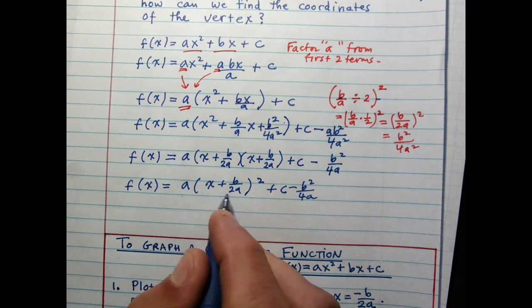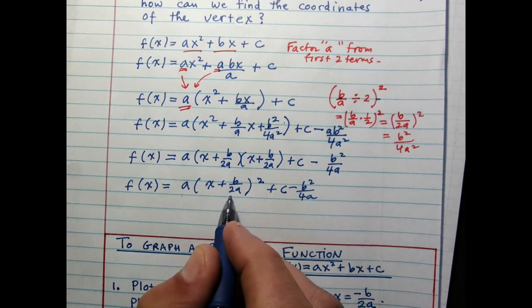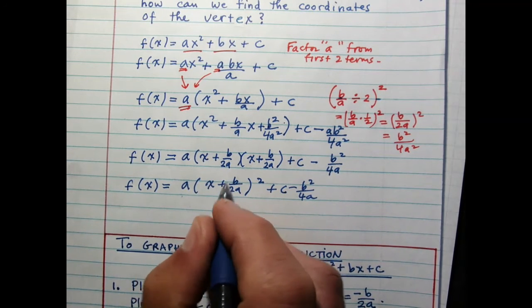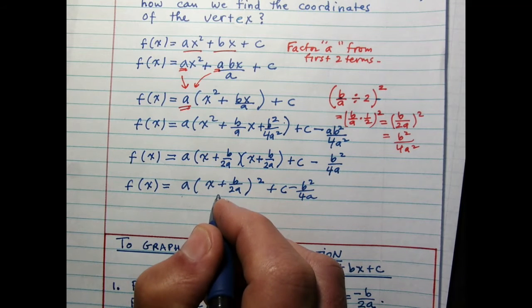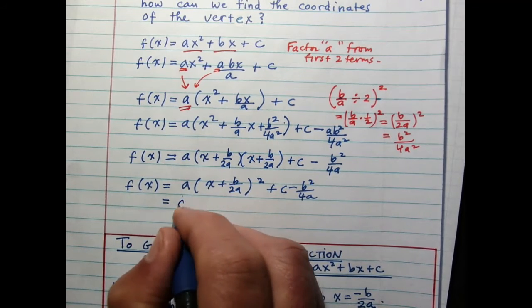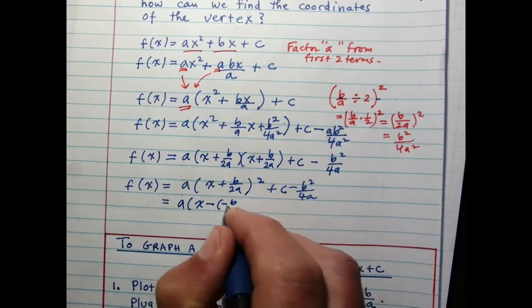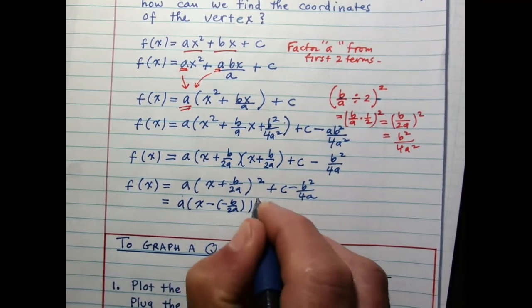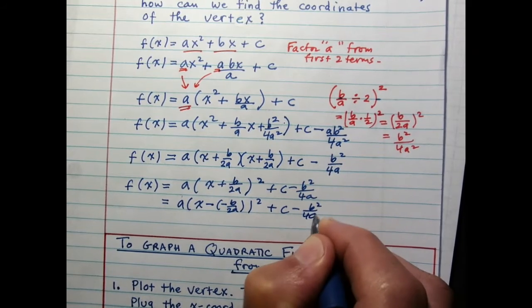So if you think of the standard form, inside parentheses is the x-coordinate of the vertex. But now you got to think of this in the form with a minus sign, like you could think of it as x minus a negative b over 2a, squared, plus c minus b squared over 4a.